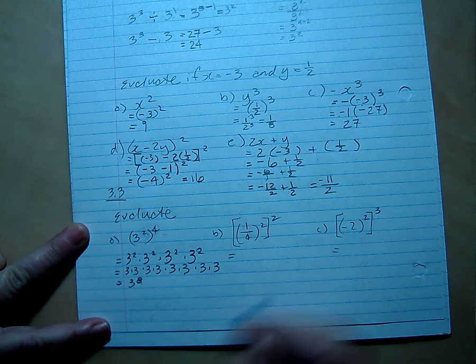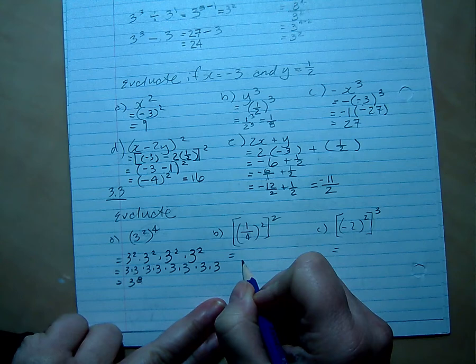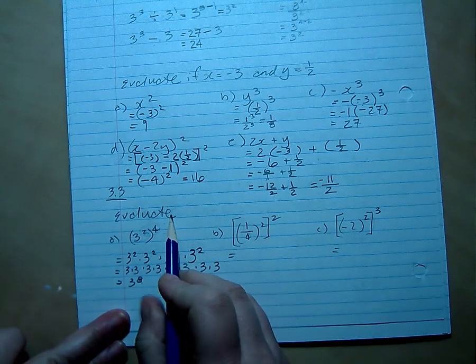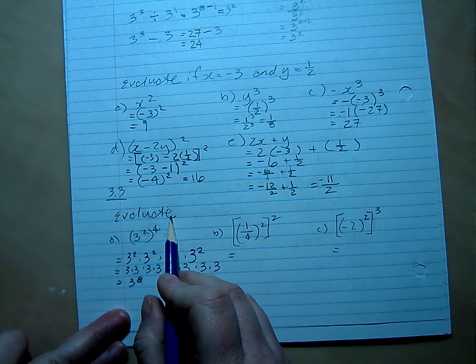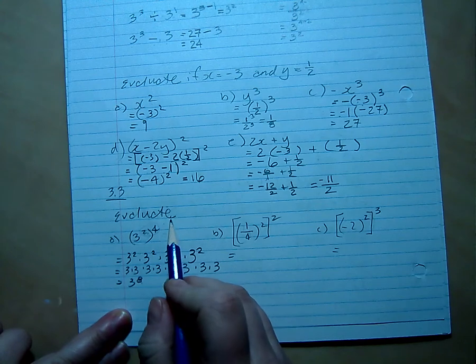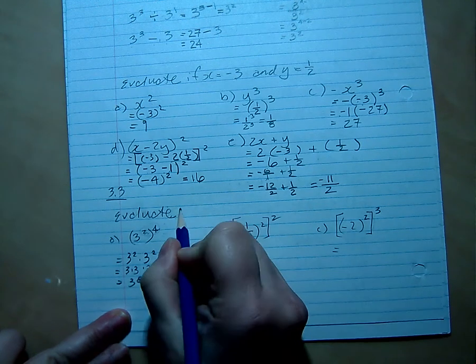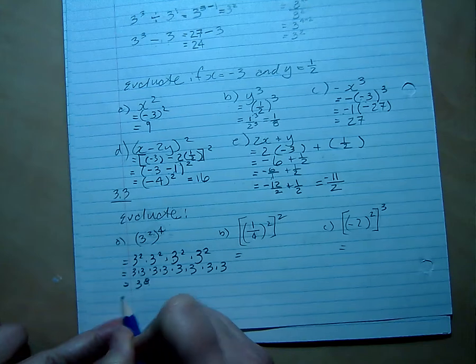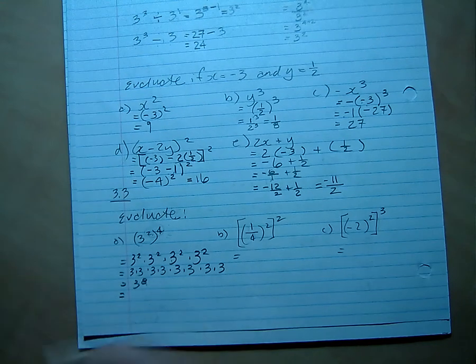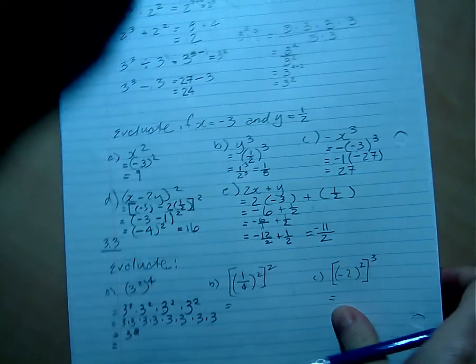That's it. Okay, so now here we have, and it also says evaluate. So that means it didn't say write it as just a power, it also says evaluate. So what we need to do is actually say what the number is. So let's think about this. What is 3 to the power of 8? Well, you can do it on a scrap piece of paper.